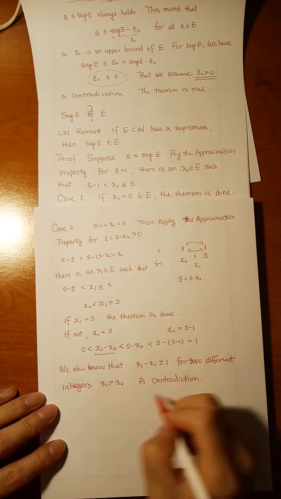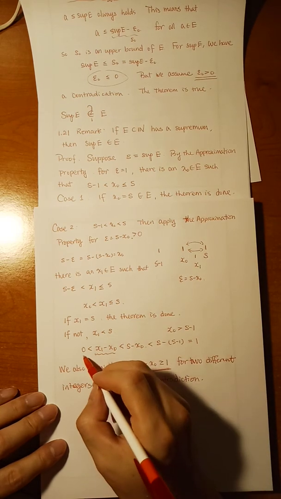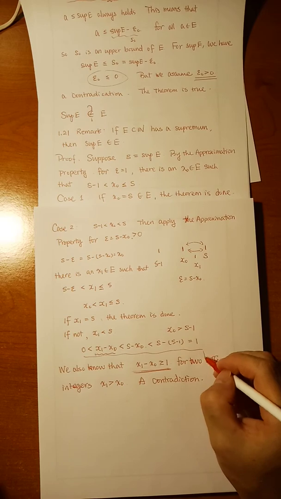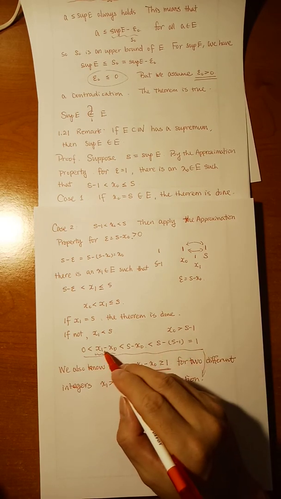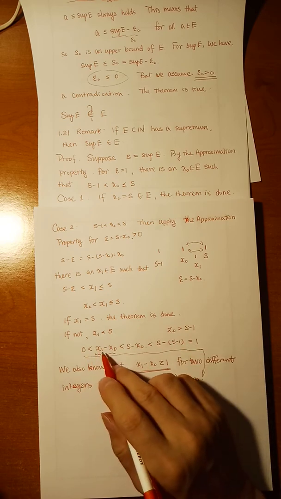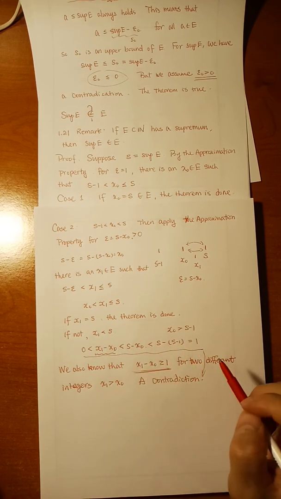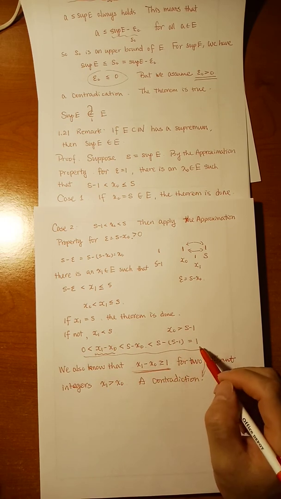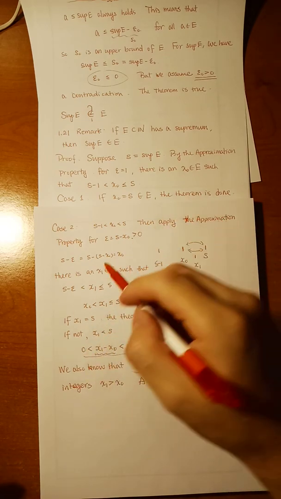Here when I say the contradiction, I do not say this is a wrong statement. Here, this one is impossible. Okay, the contradiction comes from here. You cannot find a pair of different integers such that the difference is less than 1. This is correct. This one is incorrect. This incorrect result comes from your assumption.